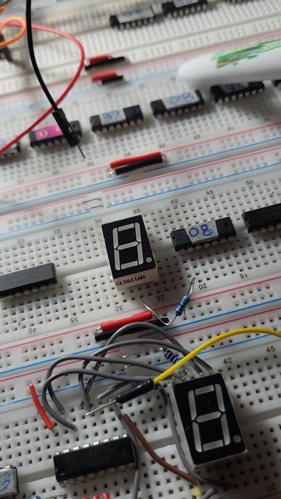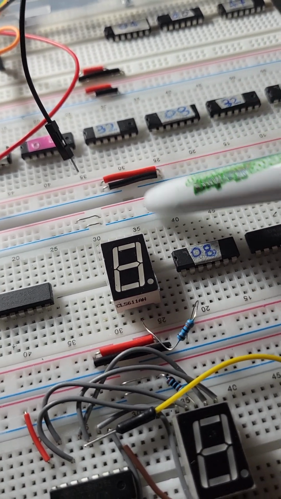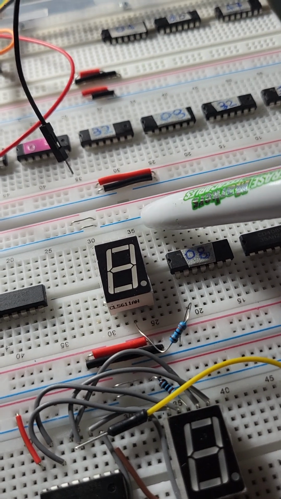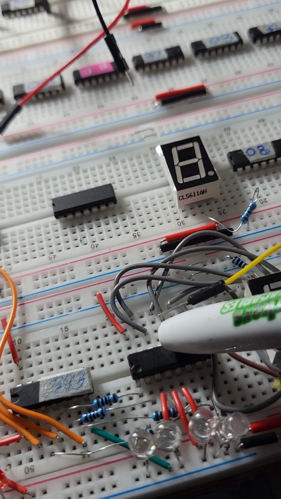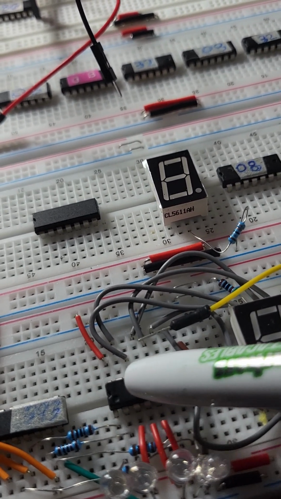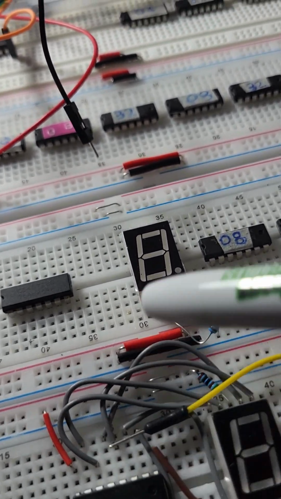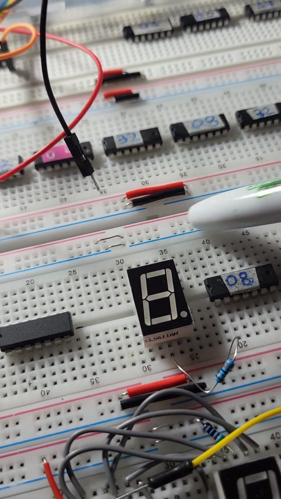But the purpose of doing this project is just to tell you that all advanced chips or ICs were based on these basic ICs or gates.